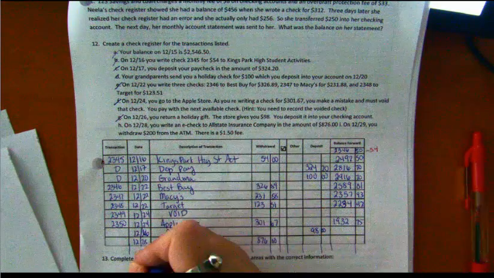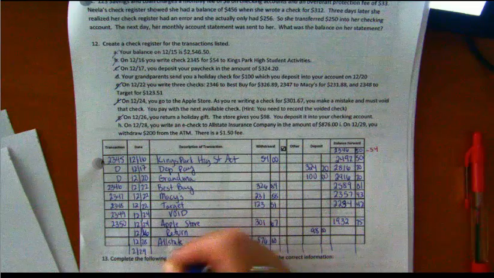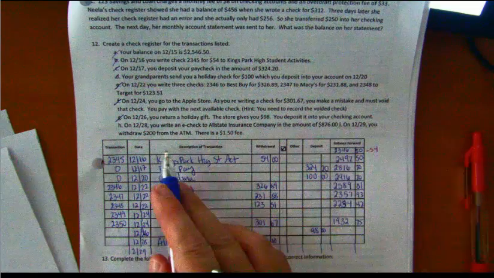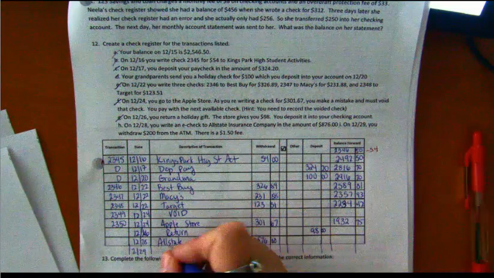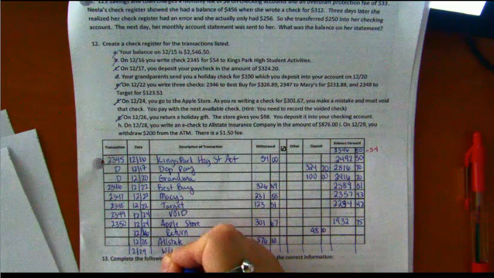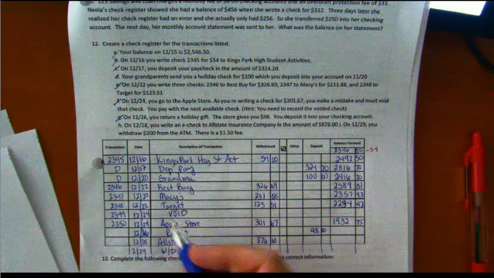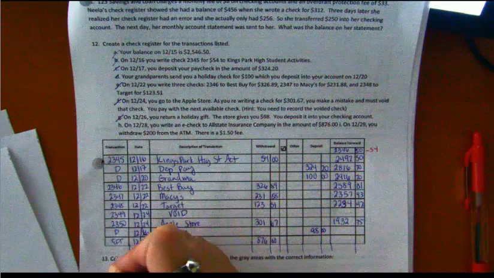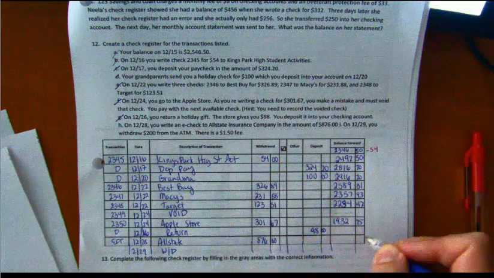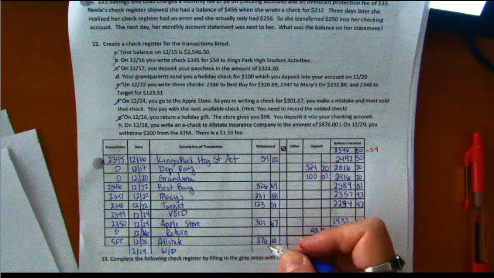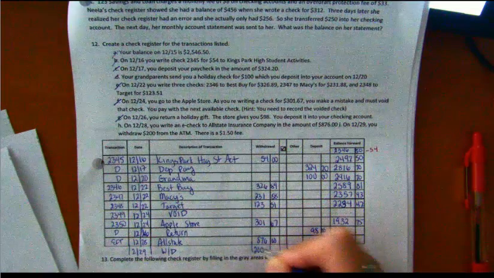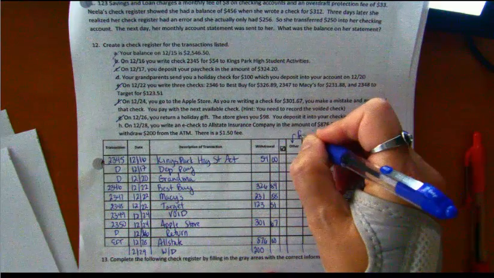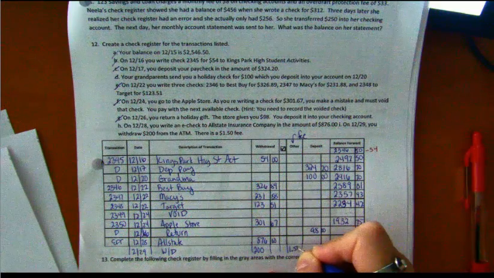Okay, and then 12/29. I didn't press enter, and that's why I didn't give you an extra line. You withdraw 200. Okay, that's an e-check, so I would do like EFT. And 12/29 is withdrawal of $200. The fees go in this other column, so $1.50 goes right there.